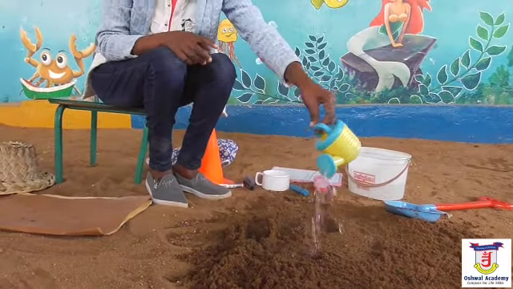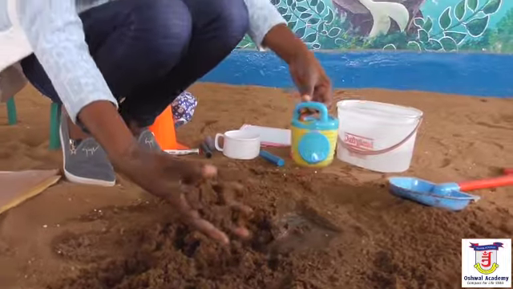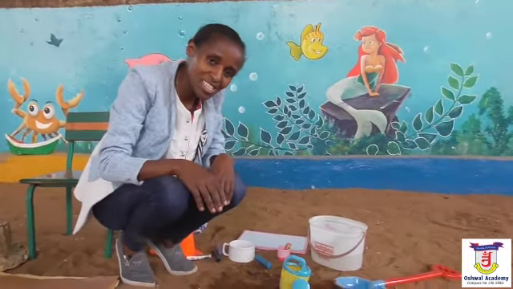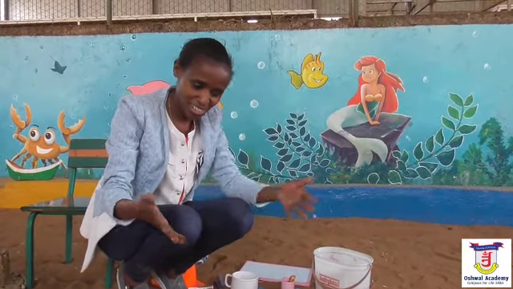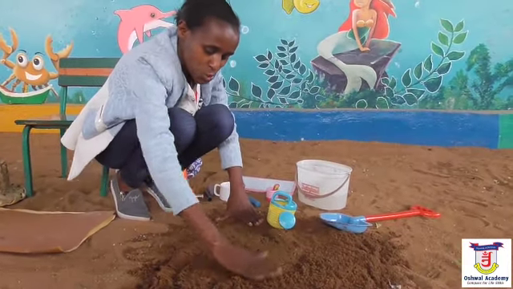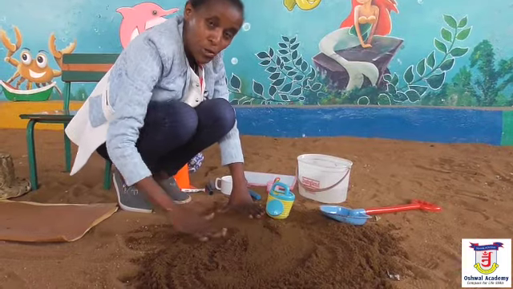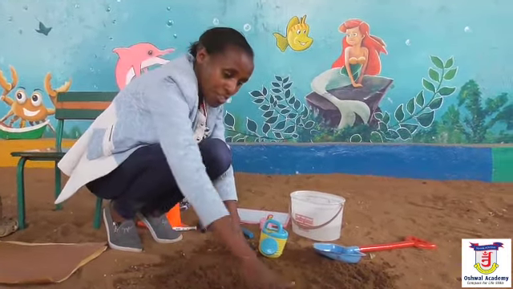So what happens? You get wet sand. You see? Here we have wet sand. Now, do you know we can still continue with more activities on the wet sand? Yes. Imagine we can also draw on the wet soil. Remember, this is all about our unit of work, about the sand that we get on the beach.